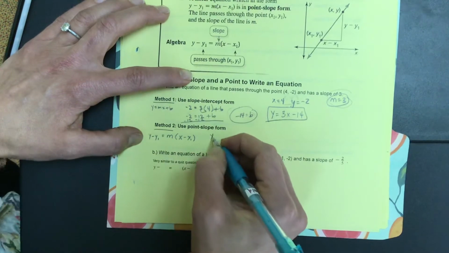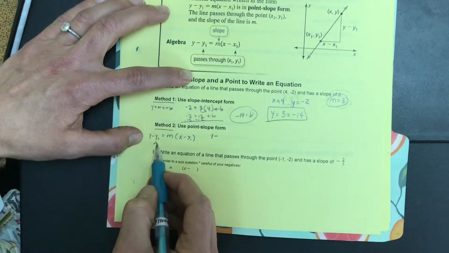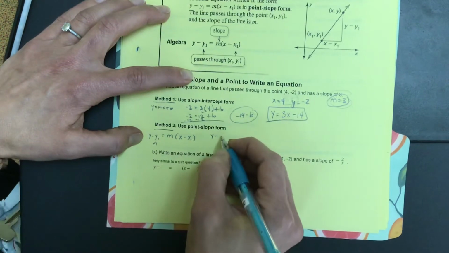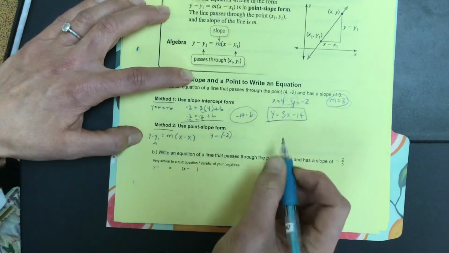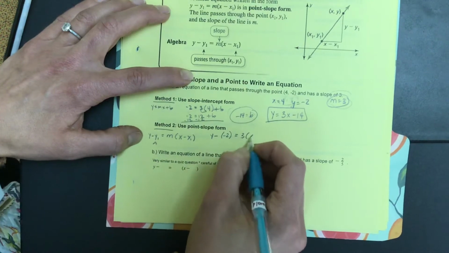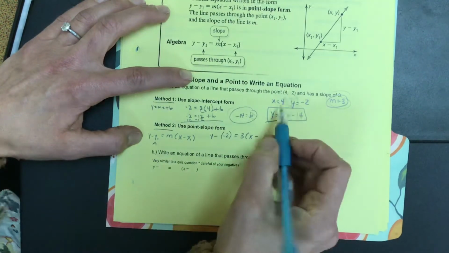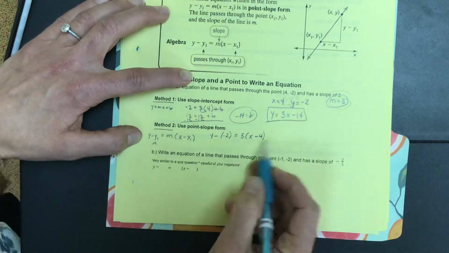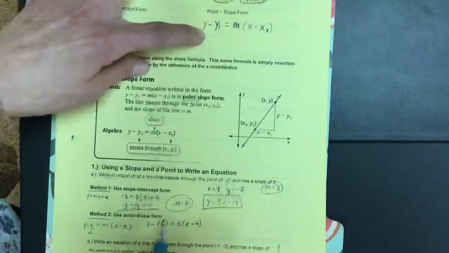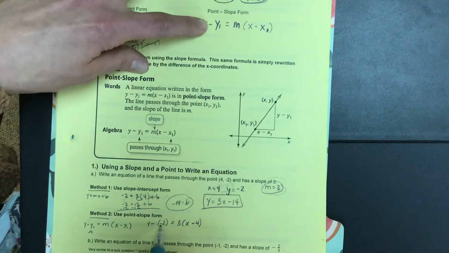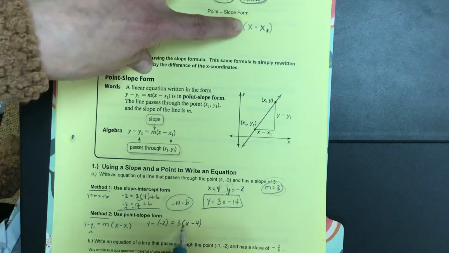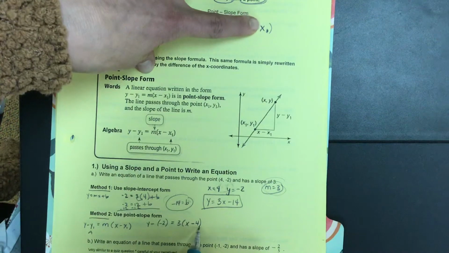So remember, I'm keeping y, and I'm going to plug in for y1. We'll use this y, and I'm subtracting 2. That equals, I'm plugging in m, that's 3. I'm keeping my first x, and I'm subtracting the other x that's given to me. Go ahead and press pause and make sure you understand that. If you don't, go back. So if you remember up here, we keep the first y, we plug in for y1, we plug in our slope, we keep that x, and we plug in for x1.